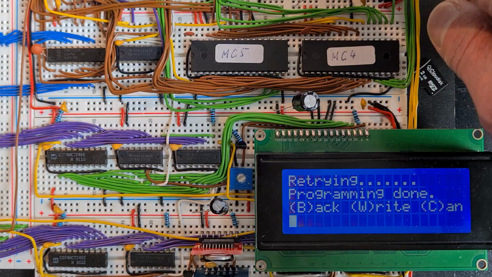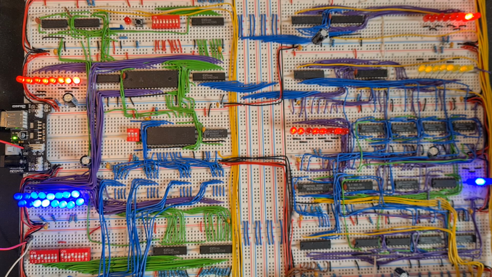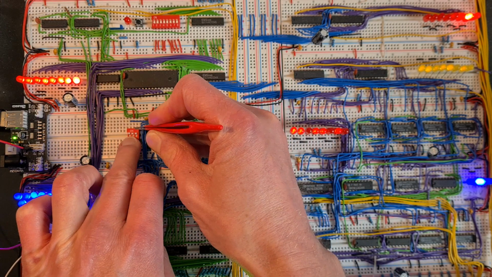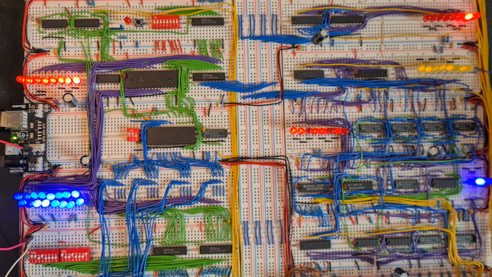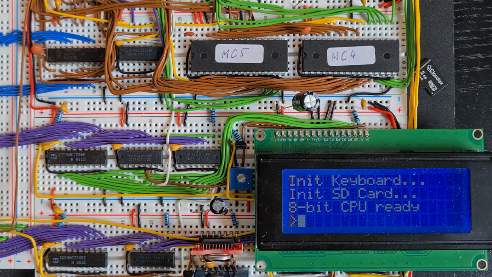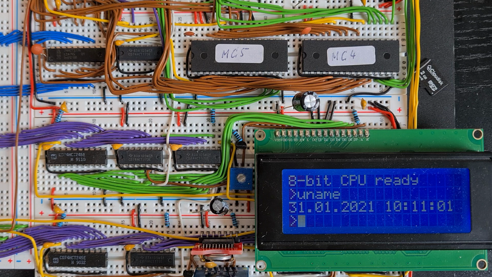This is done here. I leave the bank as the new bank, so this is the new operating system that starts after that reset. And if I check the version of the operating system, you can see it is from the 31st of January.